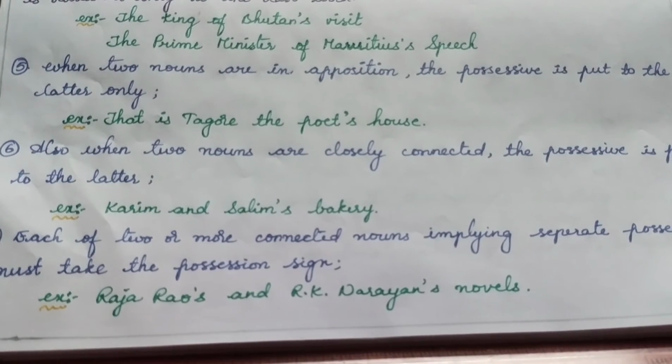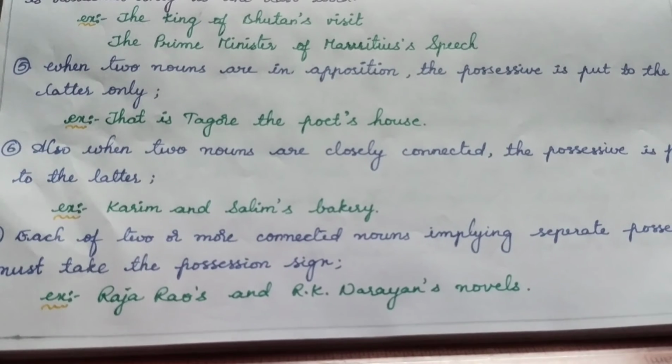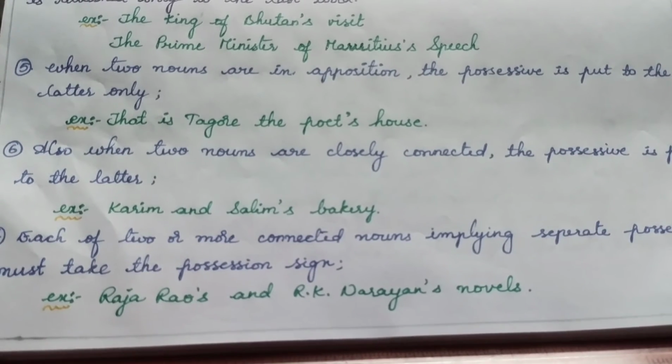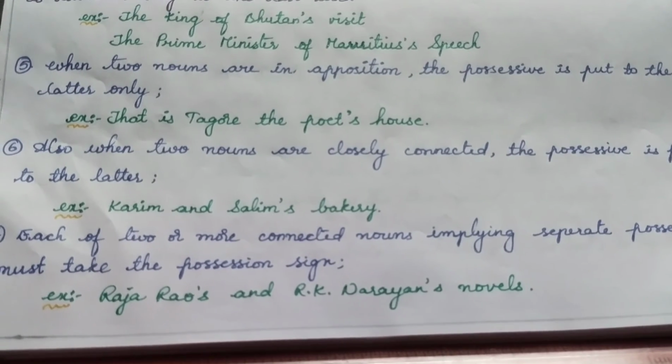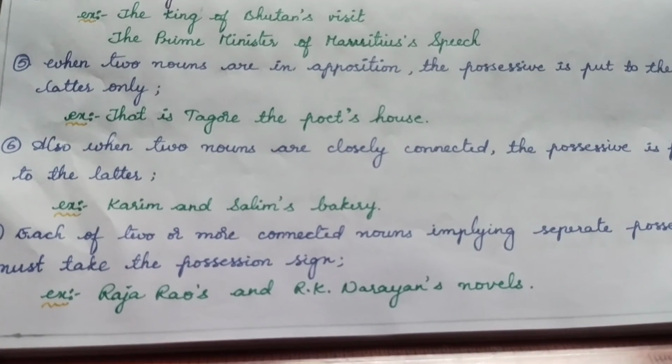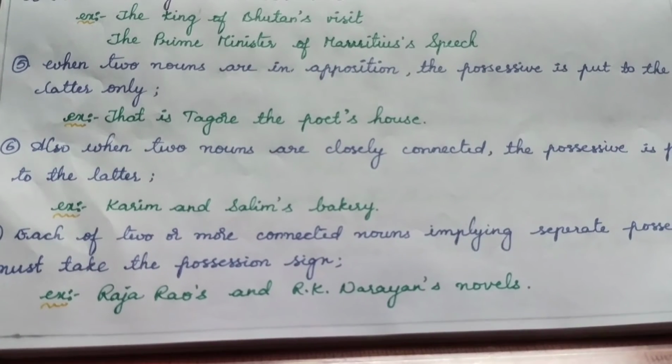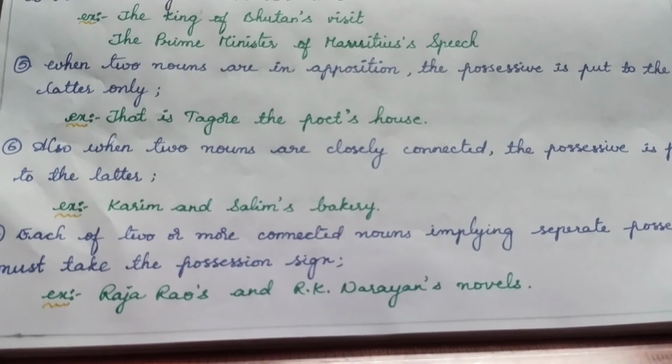But here, Raja Rao's novels are different from R.K. Narayan's. Raja Rao doesn't write like R.K. Narayan. R.K. Narayan doesn't write like Raja Rao. So both have their own novels, so their own possessions. In such cases, the apostrophe should be given for both.